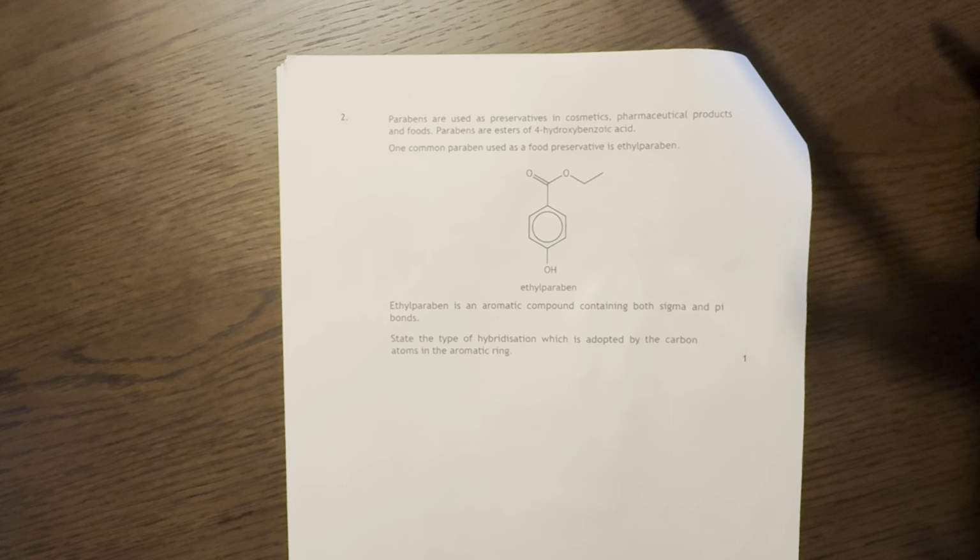It's unit 2, and it discusses a type of chemical called a paraben, and it gives a specific example of ethyl paraben. We'll not spend too long talking about that, because all it wants to do is ask you, state the type of hybridization which is adopted by the carbon atoms in the aromatic ring. So nice and quick, if we think about what the aromatic ring actually means, we've got a structure which is a hexagon like so, with a circle in the middle.